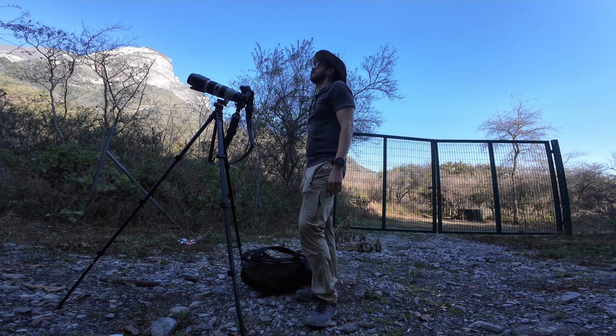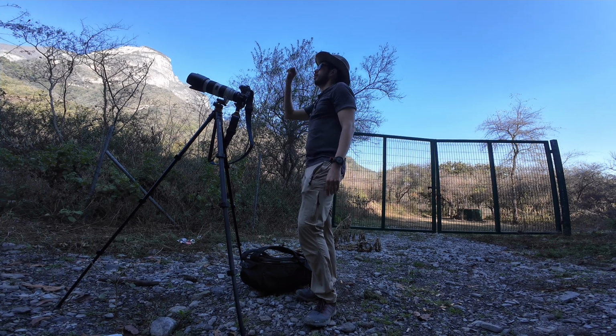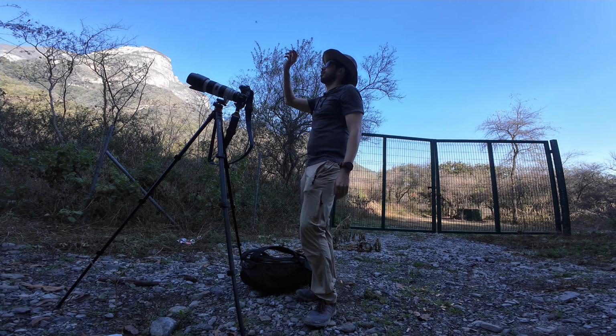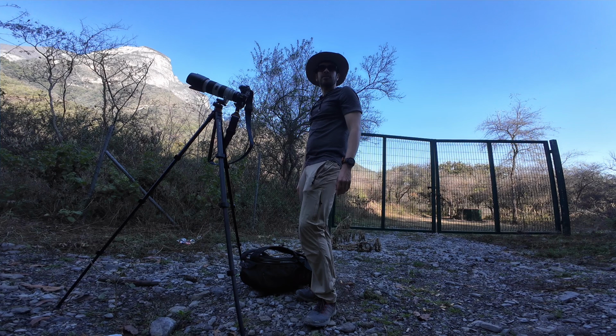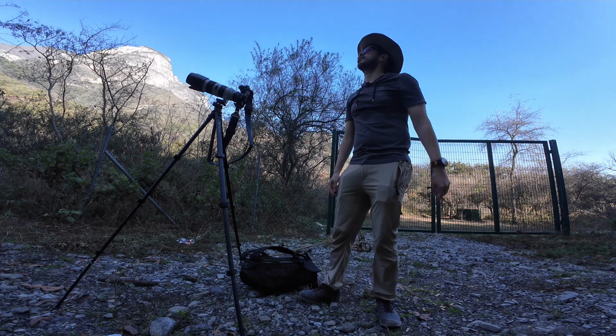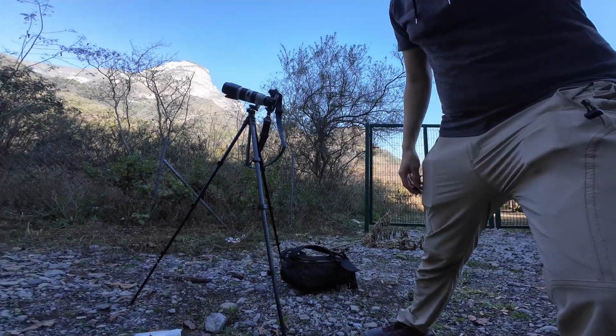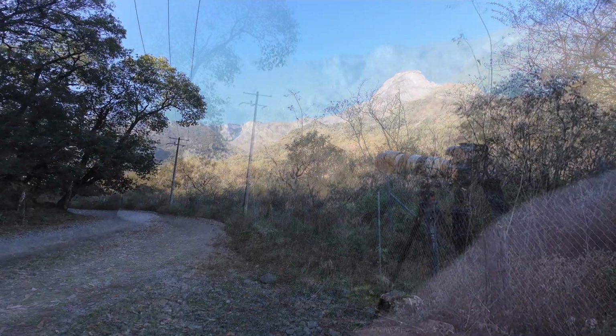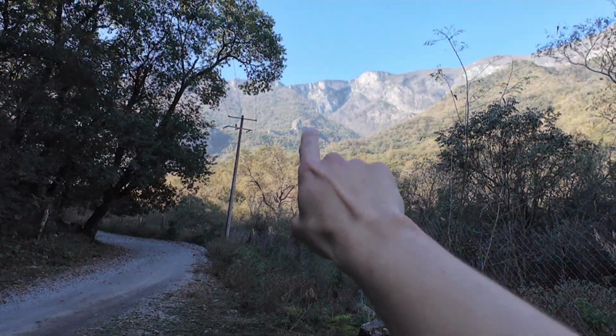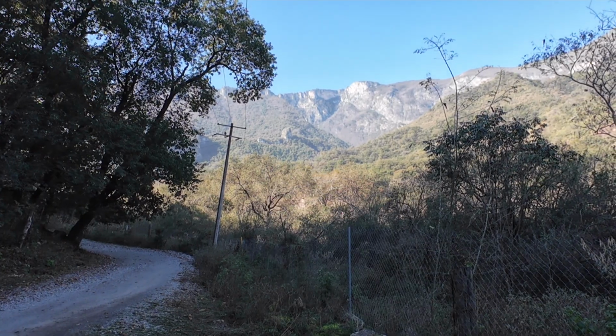I think it's a great opportunity for the 70 to 200, and there's a specific rock on the mountain that makes it very different to things that we normally see. So I feel like this is a very good photo that we can take. Let me just show you. So the objective is that rock that we have here.